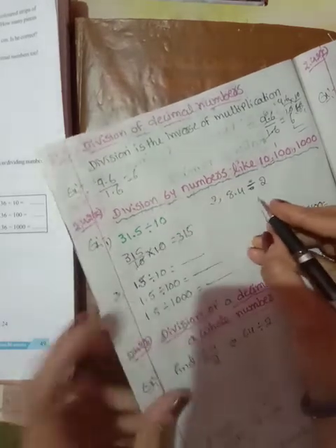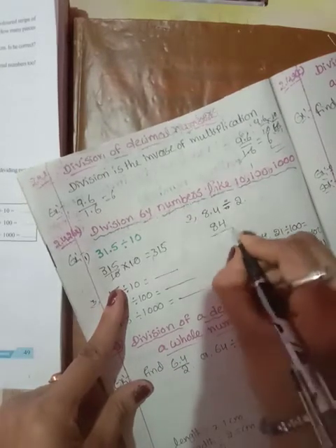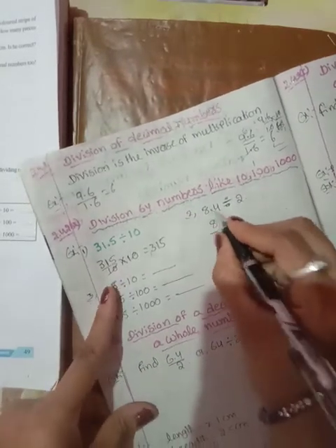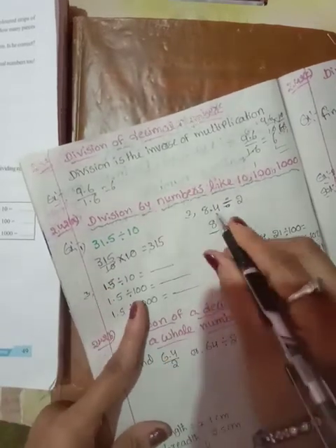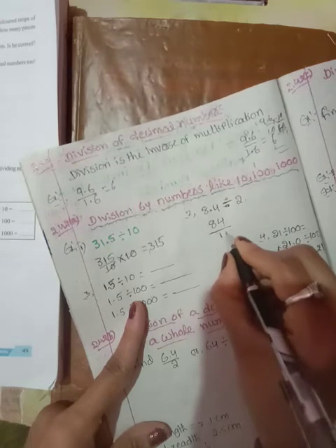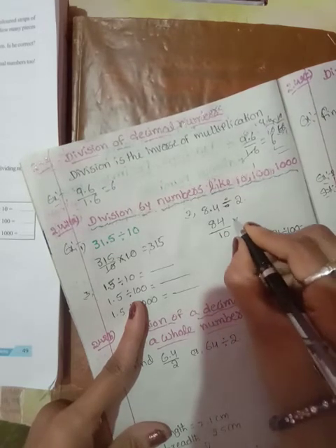Okay, next is the second example. Observe it neatly. Here after the decimal there is only one single digit, so remove the decimal point and write it over 10 only. Division becomes multiplication.